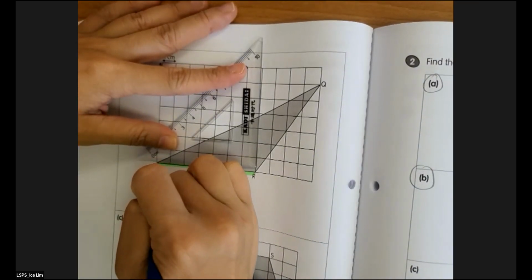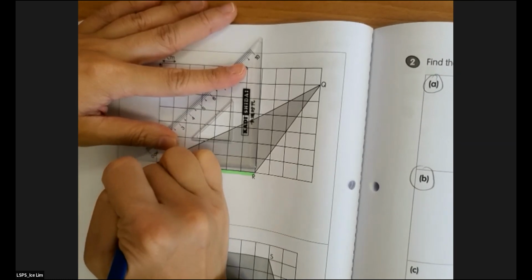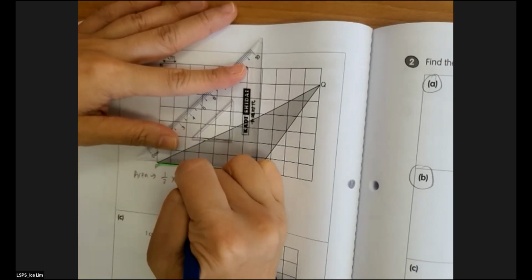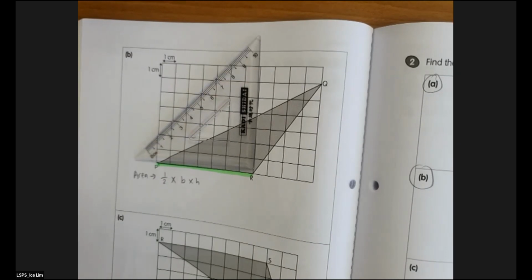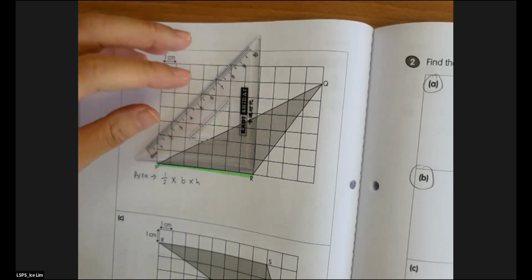So I'm talking about the area. Area formula, half times base times height. Sorry, let me adjust this so I don't have the whining sound.